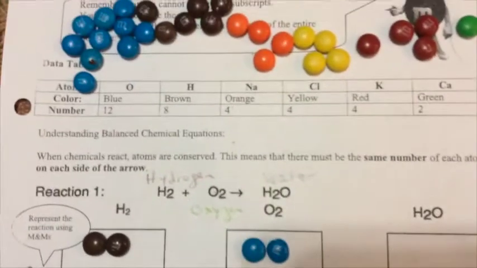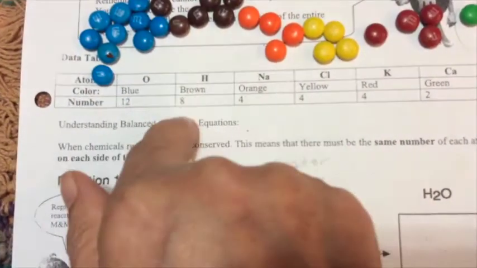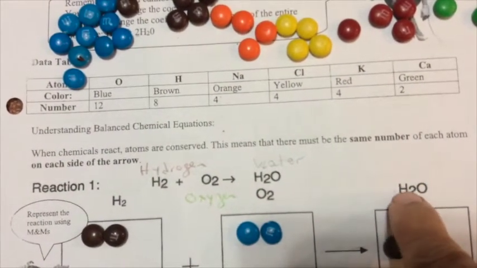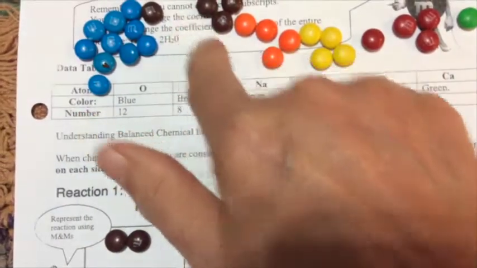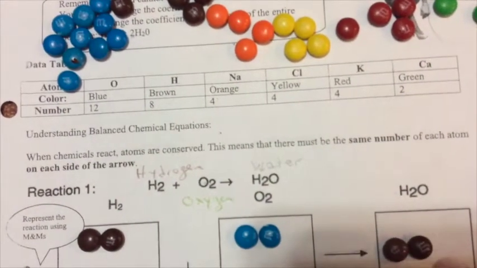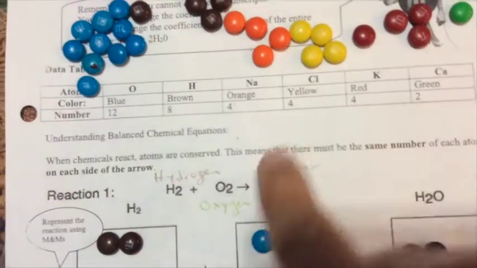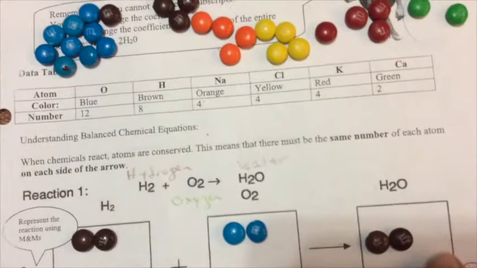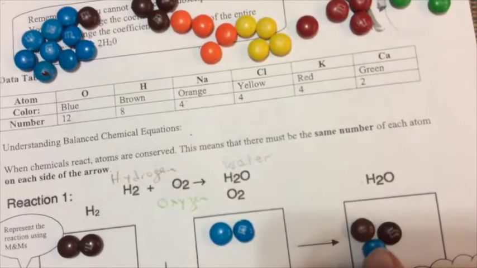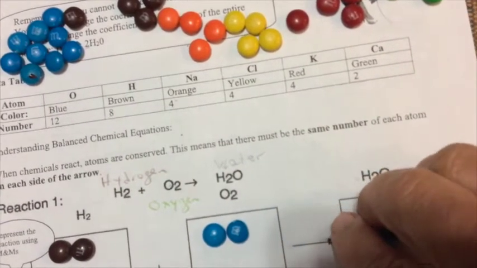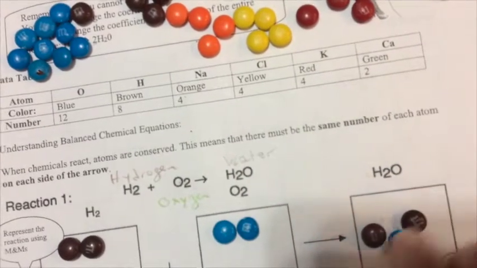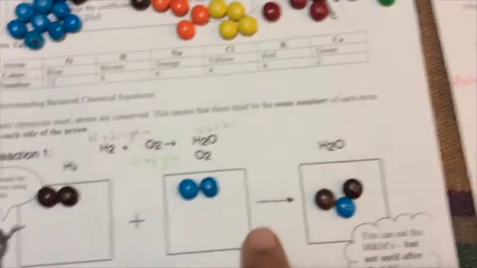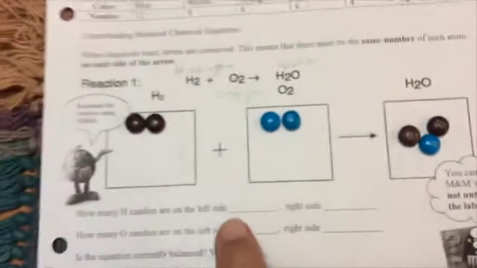So I'm going to take 1 molecule of hydrogen, brown, and another molecule of hydrogen, another brown, 2, and 1 molecule of oxygen, and oxygen is blue. And it usually forms together with the hydrogen bonding with the oxygen on the side, but don't worry about that. You'll learn about that later. Okay, now let's look. Is this balanced?